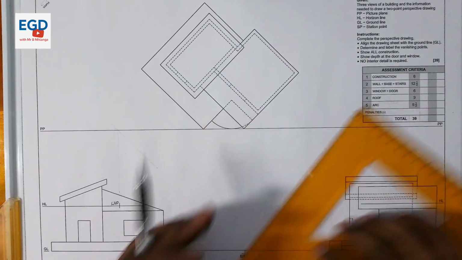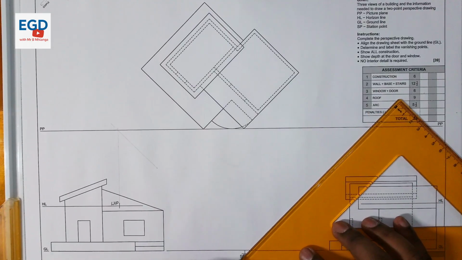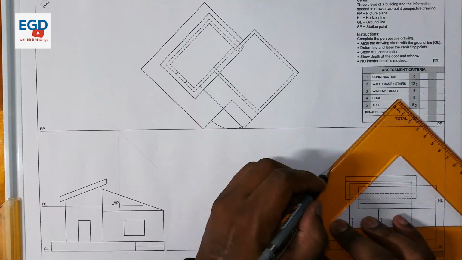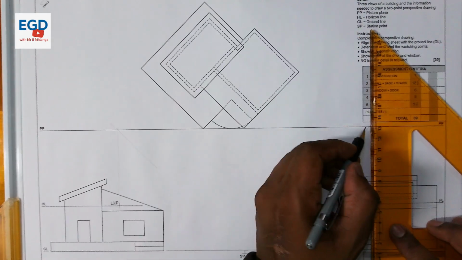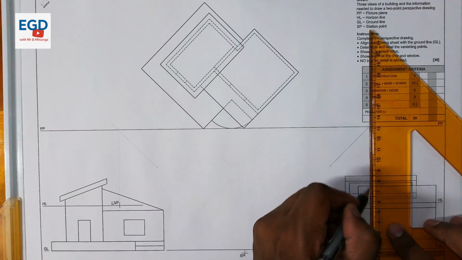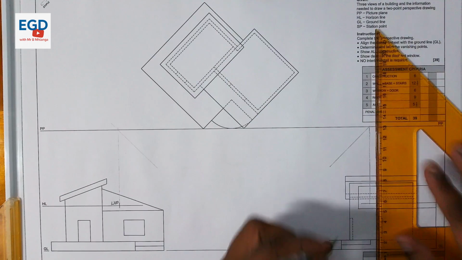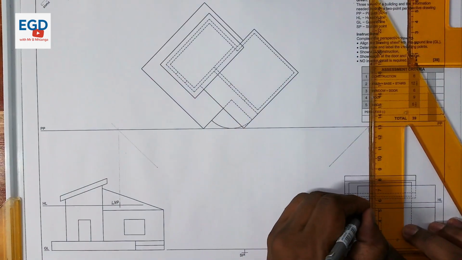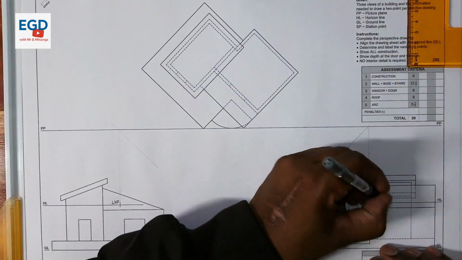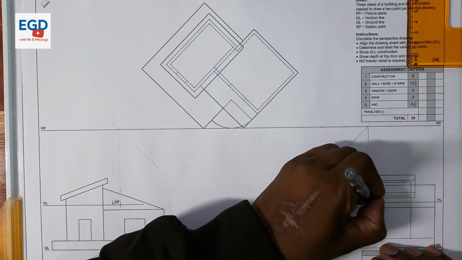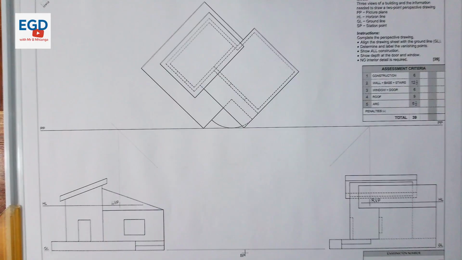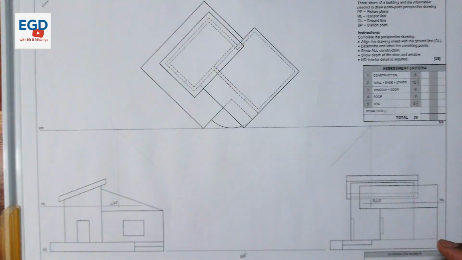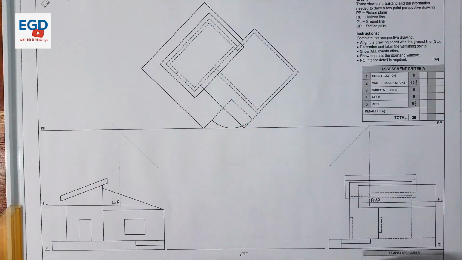And then I'll do the same thing on my right hand side. Draw a line from the SP up to my picture plane there, and then drop it to my HL. My HL is right there. I can just use my other set square, and then I'll just label the RVP. Okay, so I'm done with the two vanishing points. Now I can start drawing my 2-point perspective drawing.